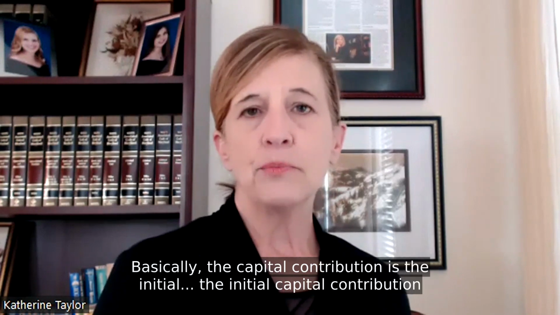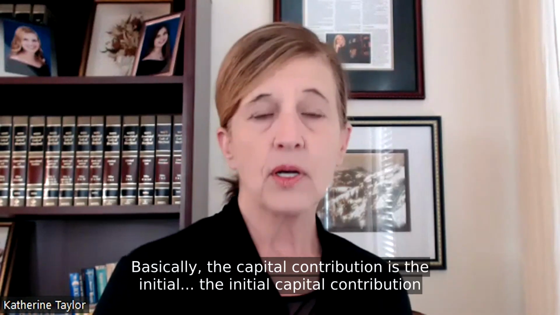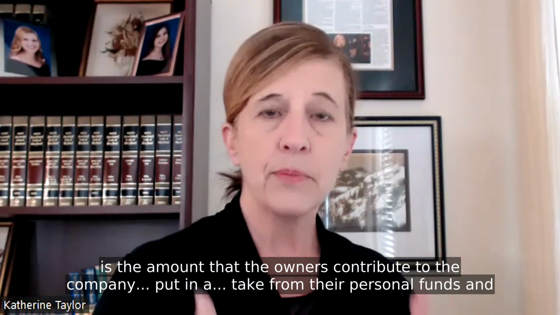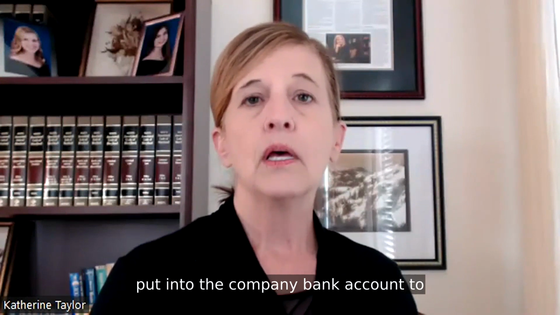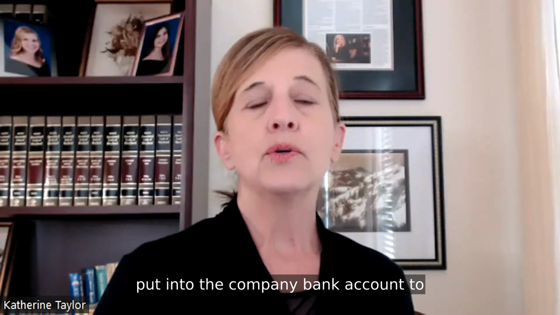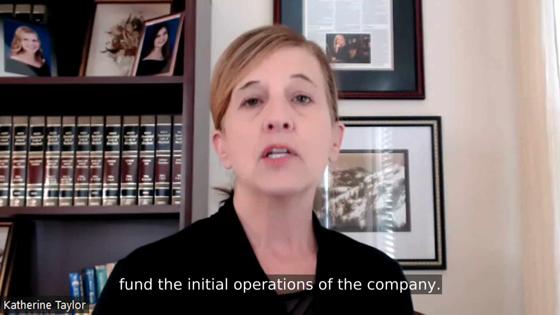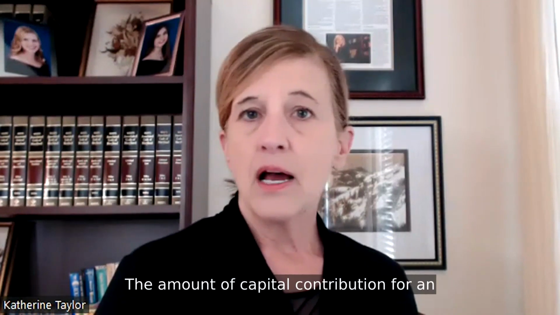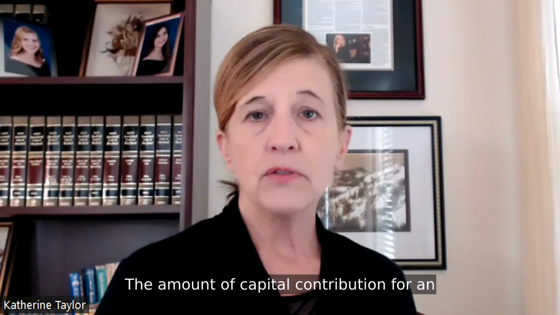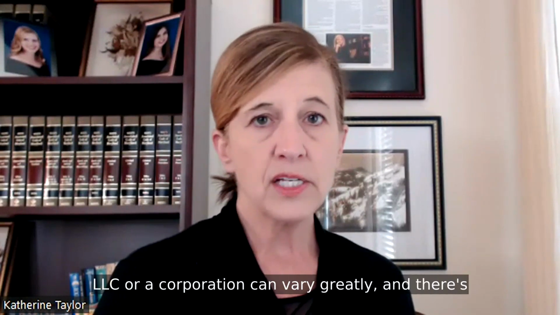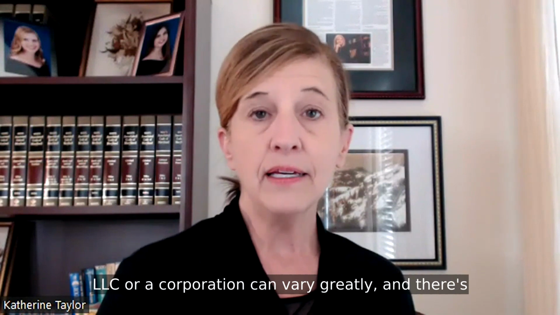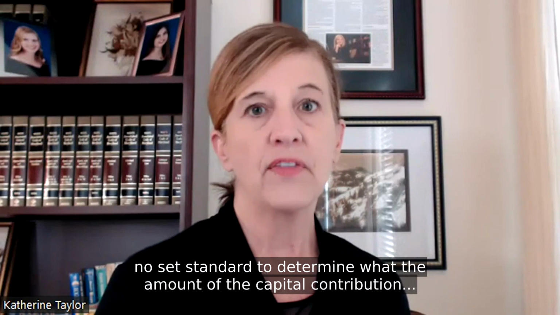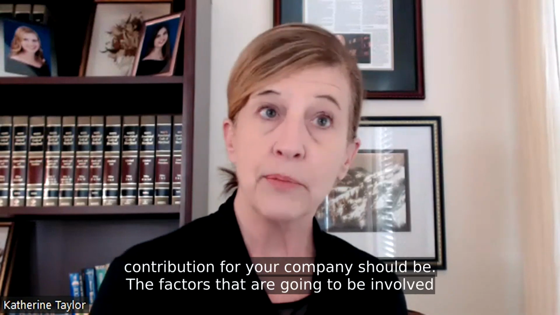Basically, the initial capital contribution is the amount that the owners take from their personal funds and put into the company bank account to fund the initial operations of the company. The amount of capital contribution for an LLC or a corporation can vary greatly, and there's no set standard to determine what the amount of the capital contribution for your company should be.